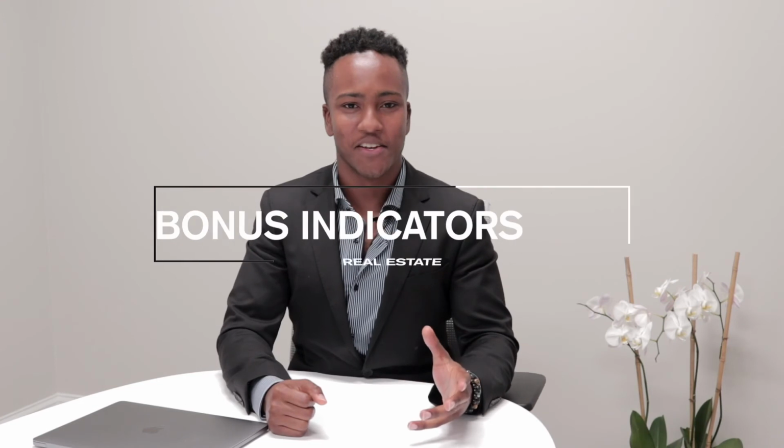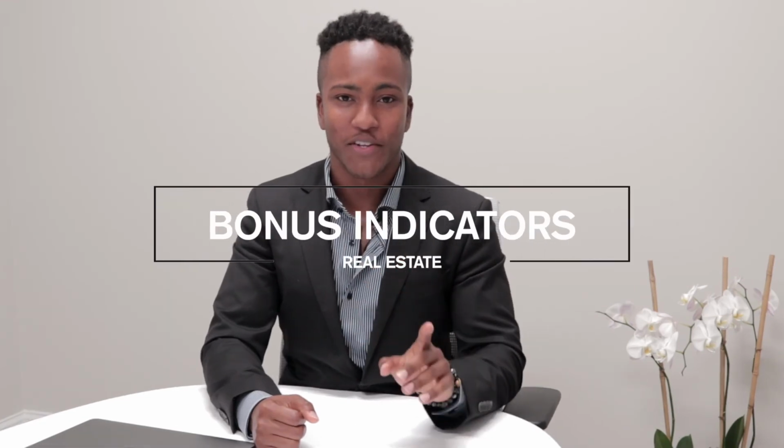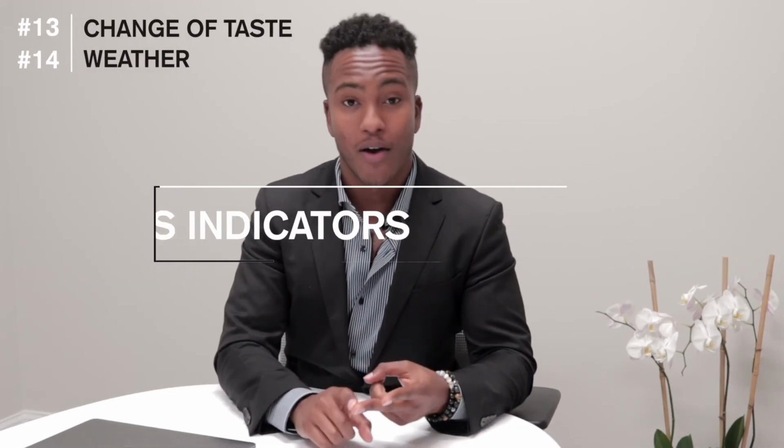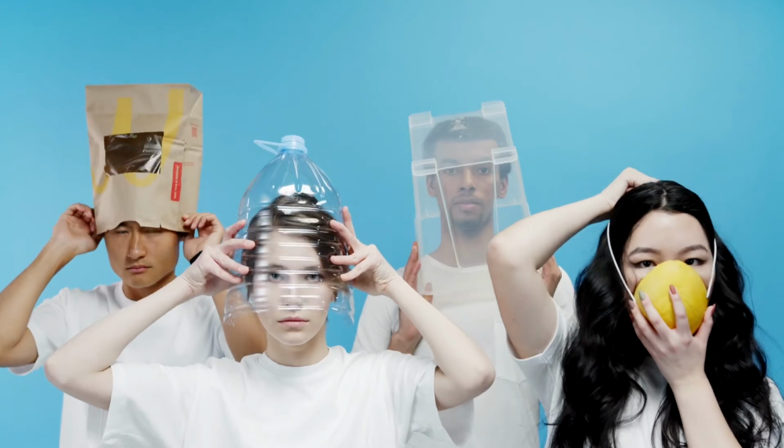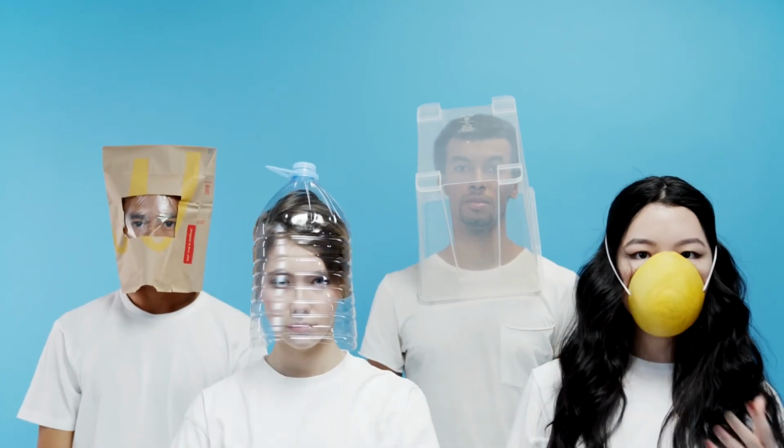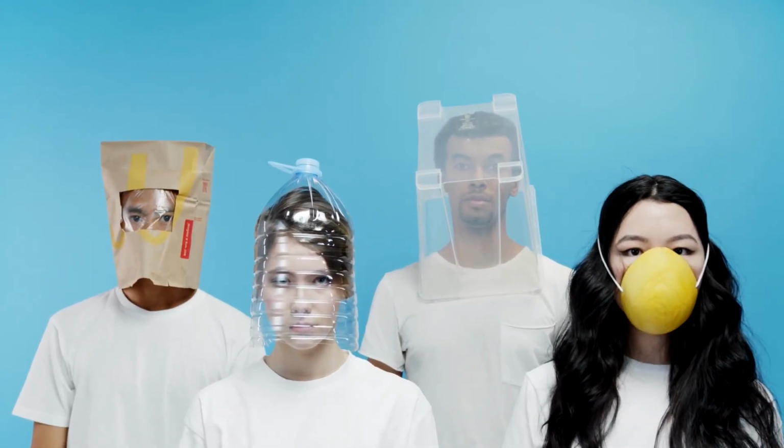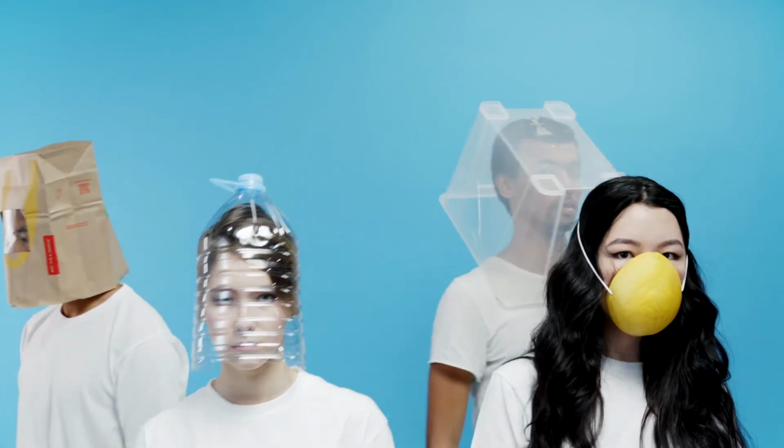So if you stayed till the end, here are the two bonuses that I brought up earlier: change in taste and the weather. So let's talk about change in taste, right? So let's say when the virus first happened, people did not want to be close to other people. They didn't want to be in luxury condos. They wanted to move to single family homes. That's an example of change in taste.